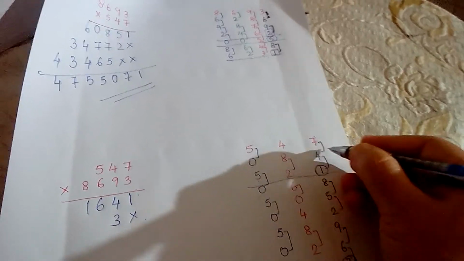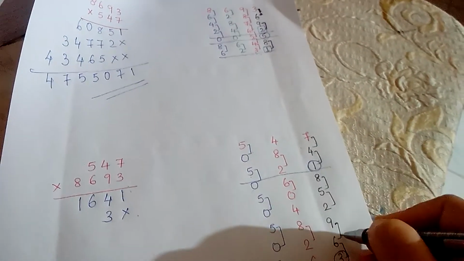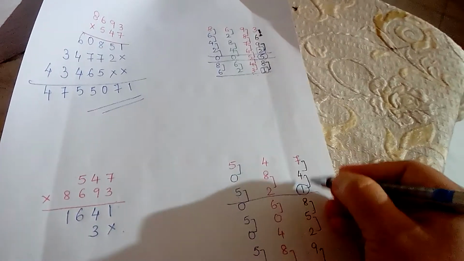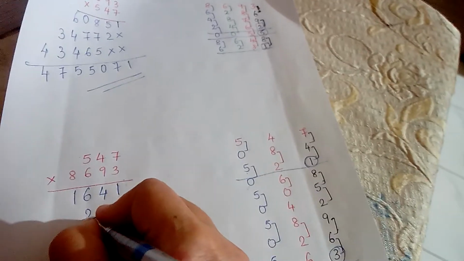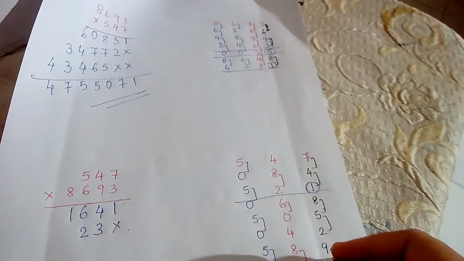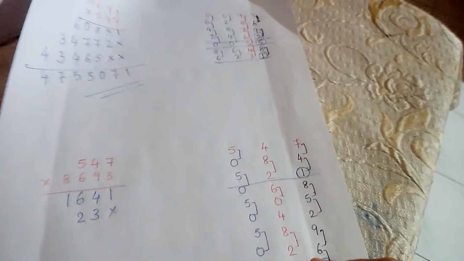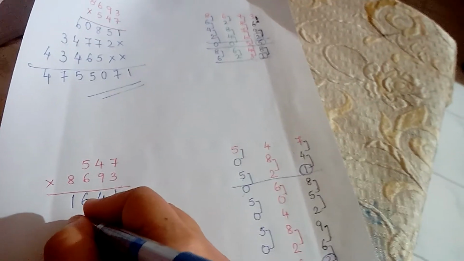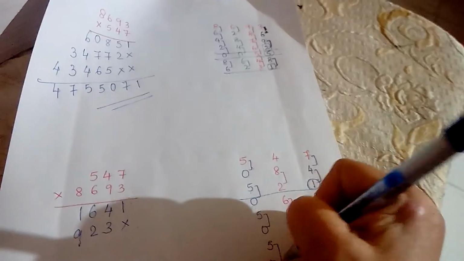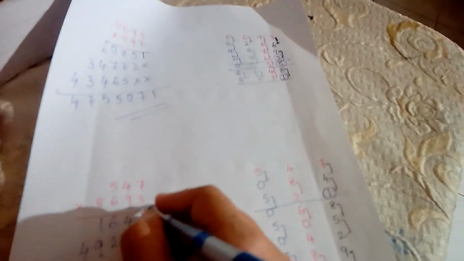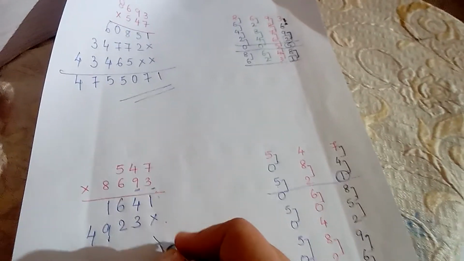Then it is 1, 2, 3, 4, 5 plus 1, 2, 3, 4, 5, 6 plus 6. It's 12. 2, 1 is there. So it is 1, 2, 3 plus 1 is 4 plus 5. It's 9. And here 1, 2, 3, 4. So I have a 4. Now next, 9 is over, 3 is over. Now let's go for 6.